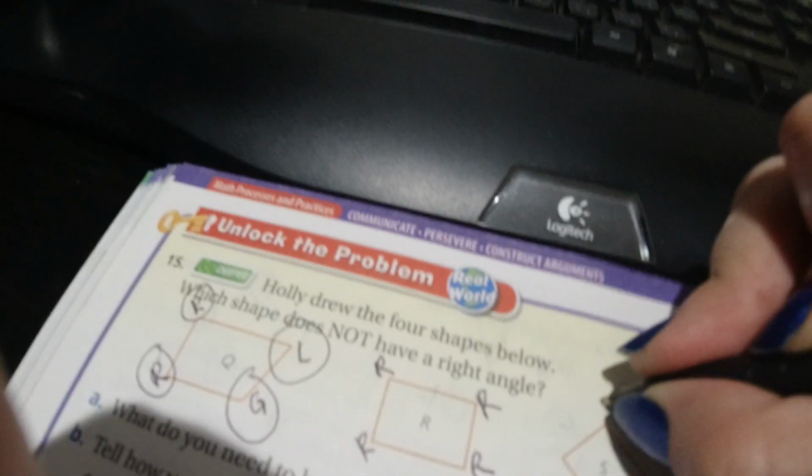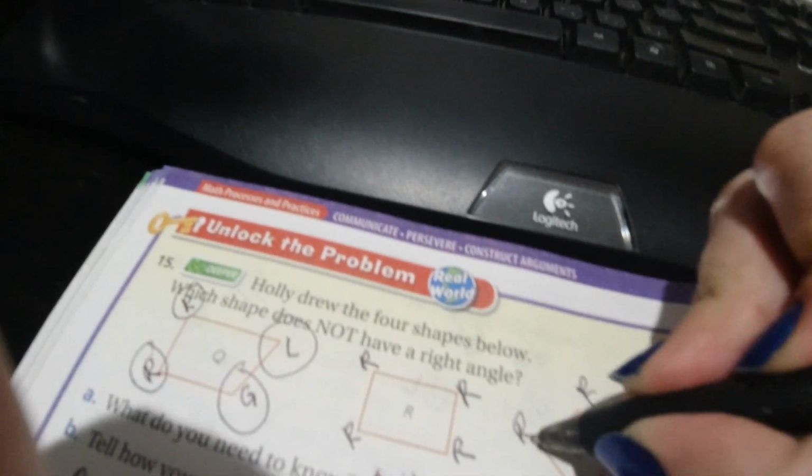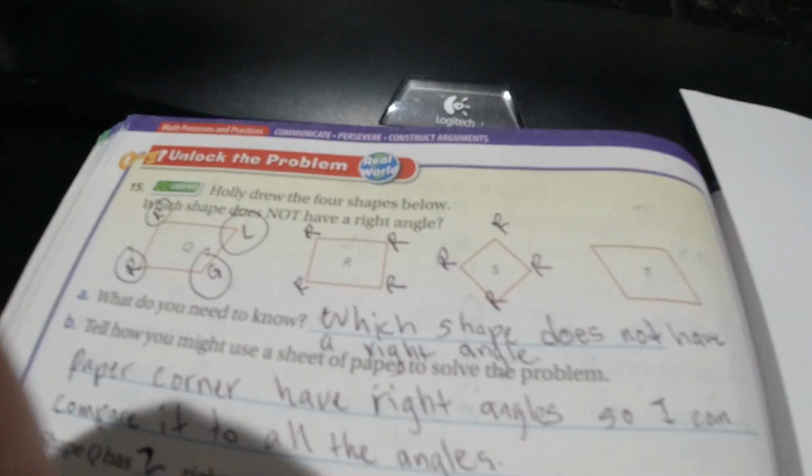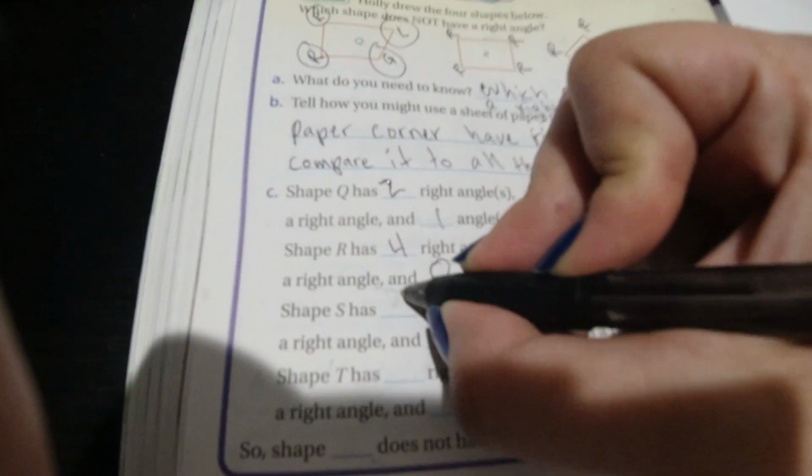This makes a perfect right angle. In the last corner, this makes a perfect right angle. So S also has 4 right angles. So shape S has 4 right angles, 0 angles that are greater, and 0 angles that are less.